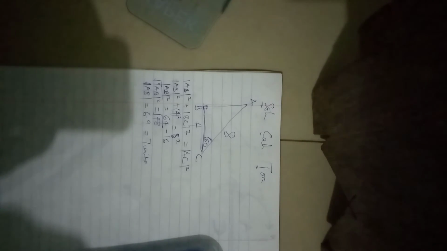We use sine, cos, and tan. I hope you are all familiar with them. When we want to use sine, we're supposed to have O and H, which is opposite and hypotenuse. When we want to use cos, we need to have A and H, which is adjacent and hypotenuse. With tan, we need to have O and A, which is opposite and adjacent.